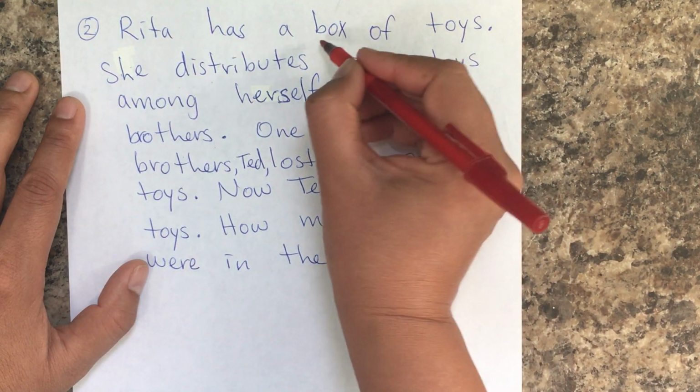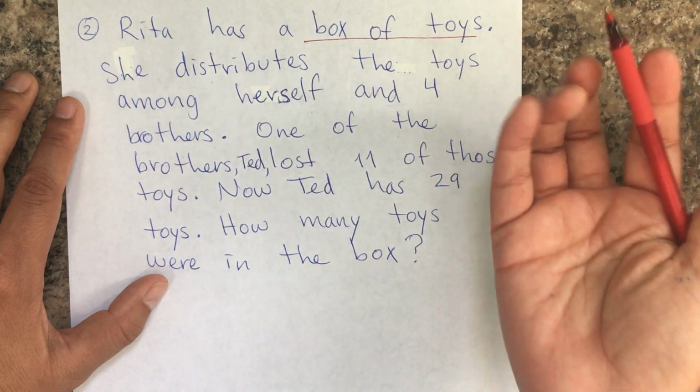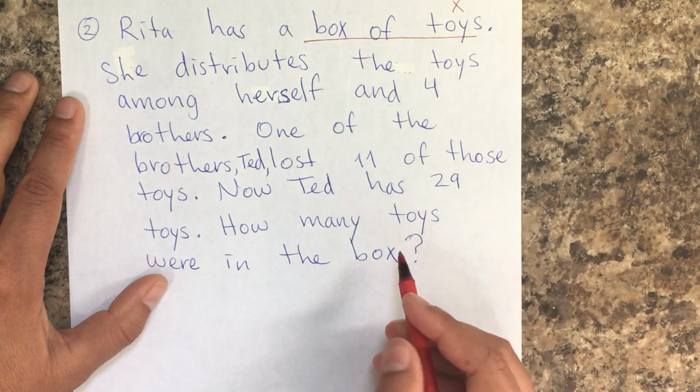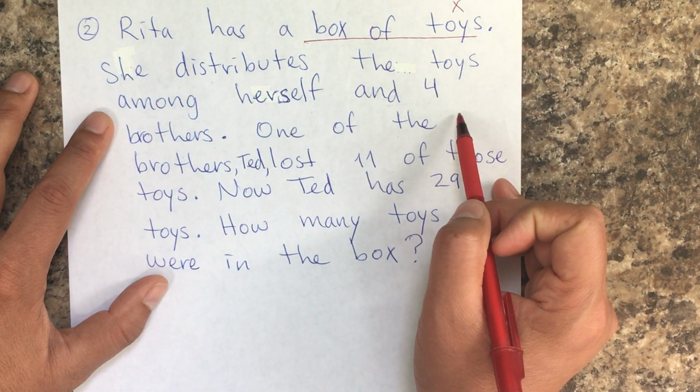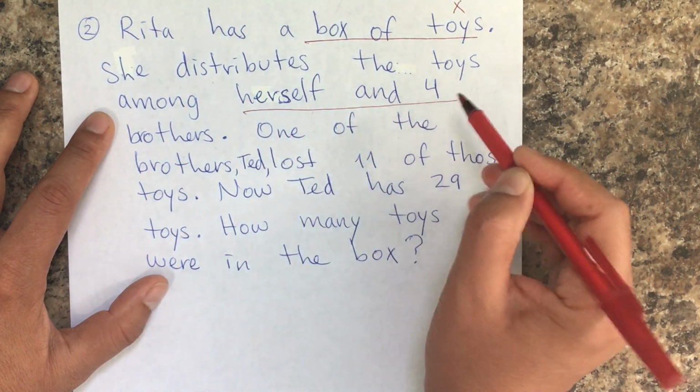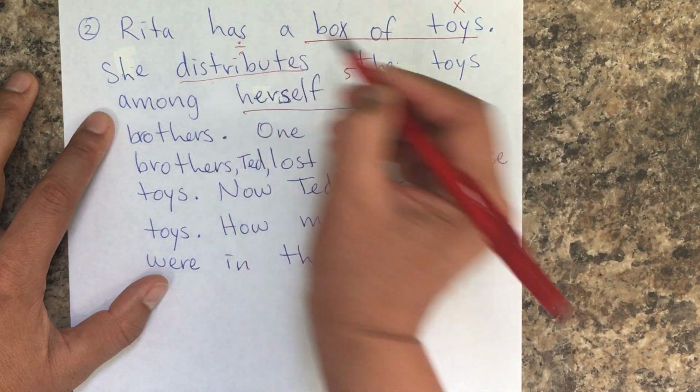Okay, Rita has a box of toys. We don't know how many toys, so that's going to be represented with X. She distributes the toys among herself and 4 brothers. So together, this is 5 people, and distribute means divide.